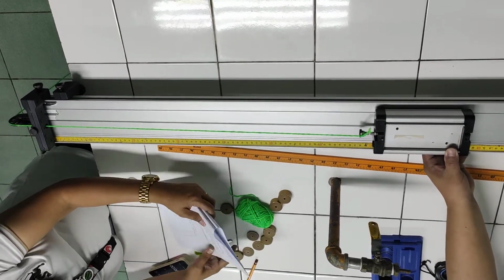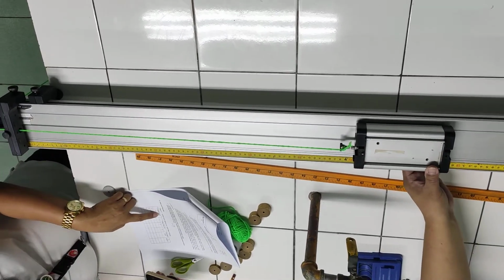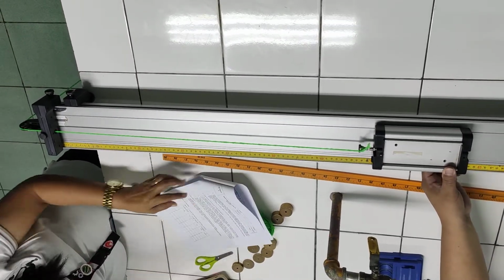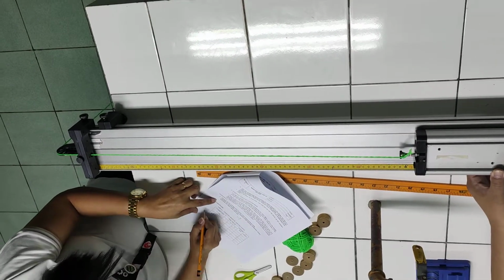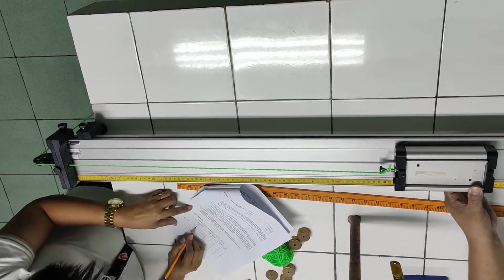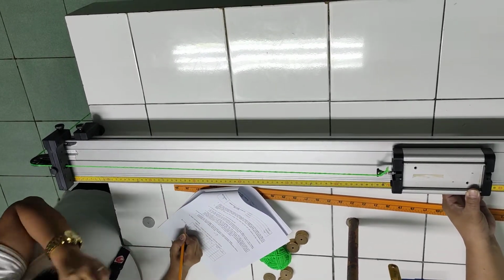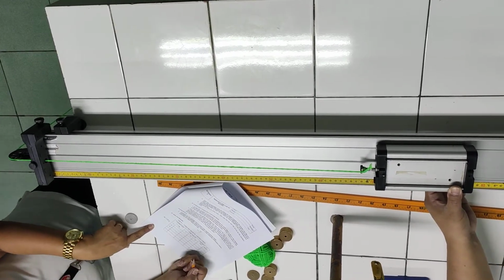Okay, now for the first table, for table 6.1, we have to get the mass. We have here the mass of 30 grams. To find the force, you have to multiply the 30 grams by the gravity of 980 cm per second squared.